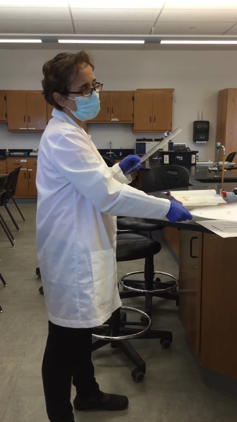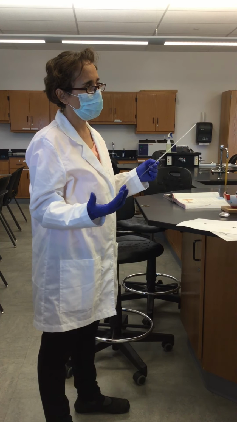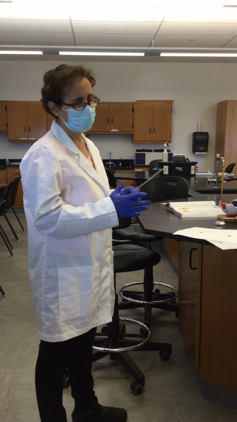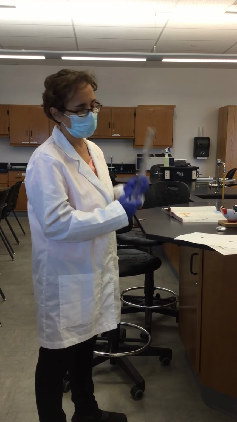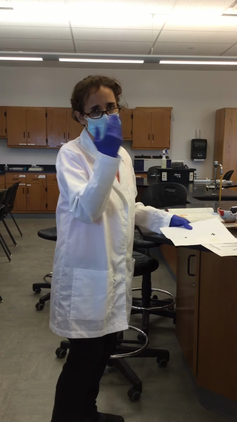So 9 centimeters is almost 4 inches. Actually it's 3.5 or so. You can convert that into inches, but it's better to measure in centimeters. And then you repeat the same process for the other eye.